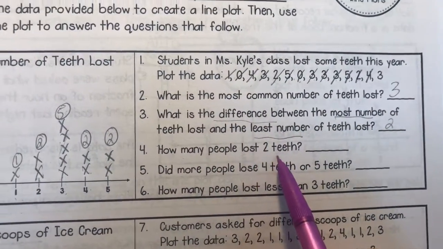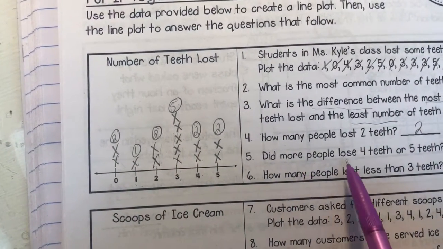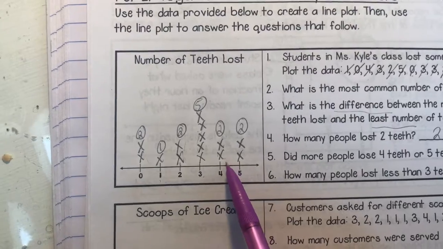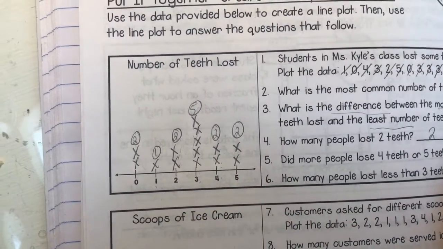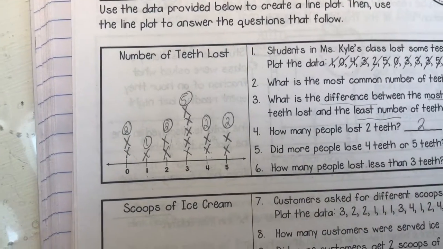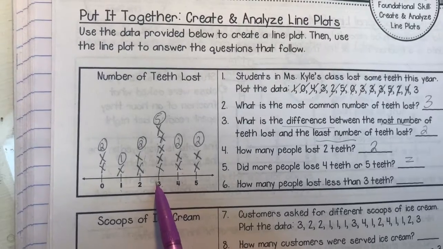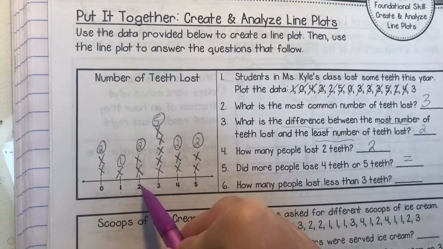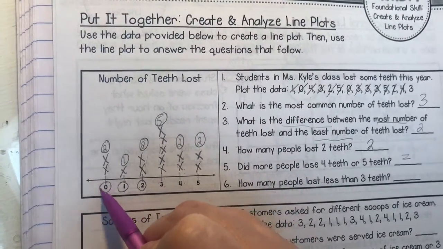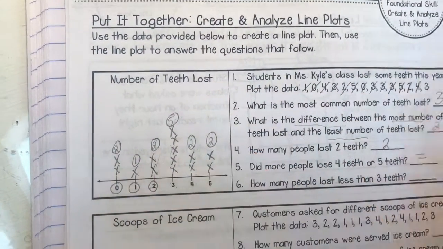How many people lost 2 teeth? You just count and you see that it was 2. Did more people lose 4 teeth or 5 teeth? Then you would say it was equal. How many people lost less than 3 teeth? For questions that say less than 3, you can't pick 3 to start counting. It has to be less than. So you're going to count all the columns that are less than 3. So it would be 1, 2, 3, 4, 5.